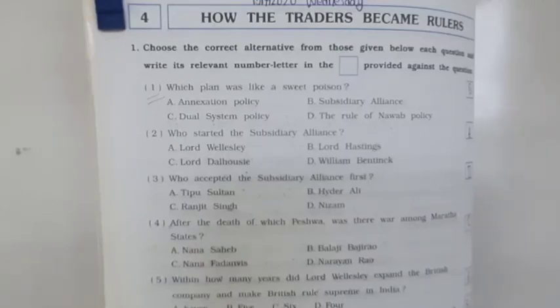Ranjit Singh was a strong ruler of that time. He had set up a strong army with the help of European officers for the protection of his state. He had attained victories over many nearby states. After his death, Punjab suffered anarchy. Anarchy means absence of law.